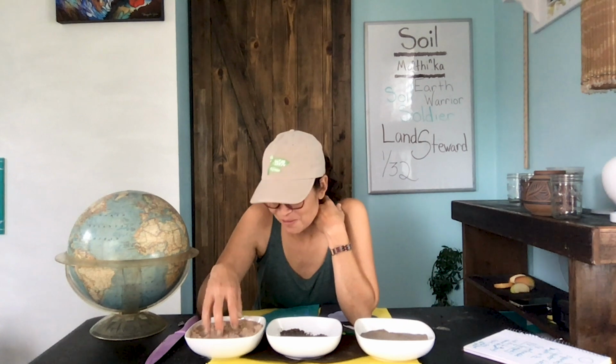This right here, this is clay, but this is clay that's not from our area. This is clay from the Southwest. I grew up in the Southwest, so I love the red clay. It's got a reddish tan color.